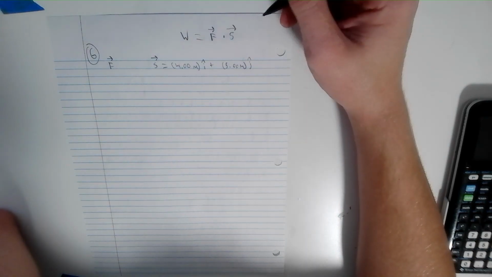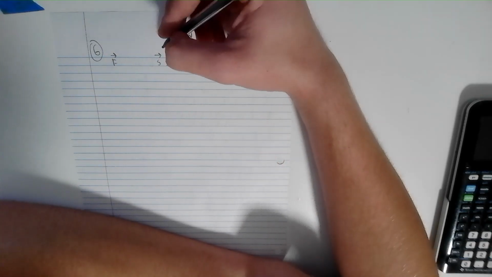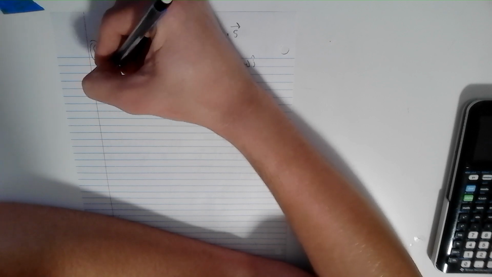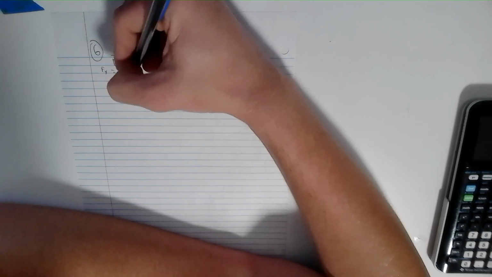As it moves, it is acted on by force, vector F, which has X component F of X equals negative 12.0 newtons. Newtons is the unit for force.